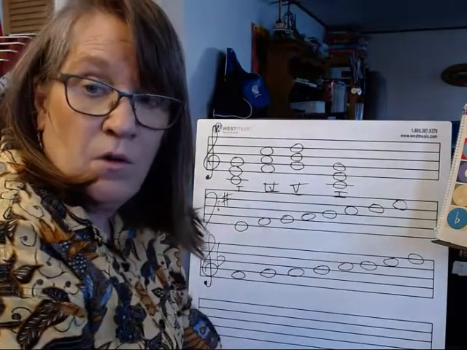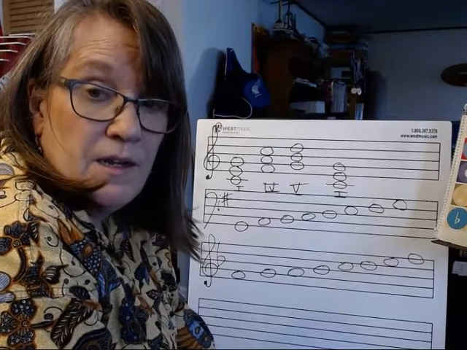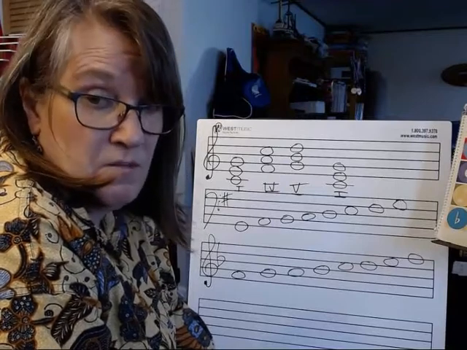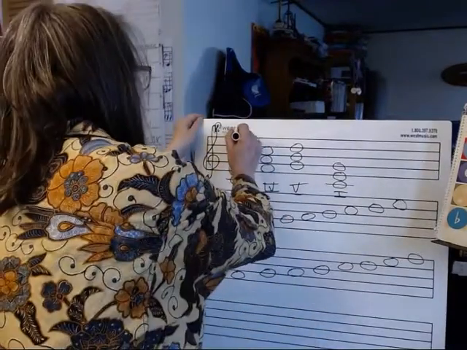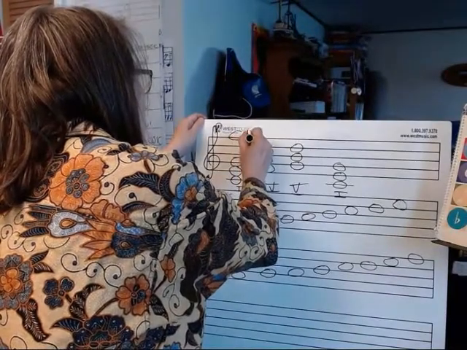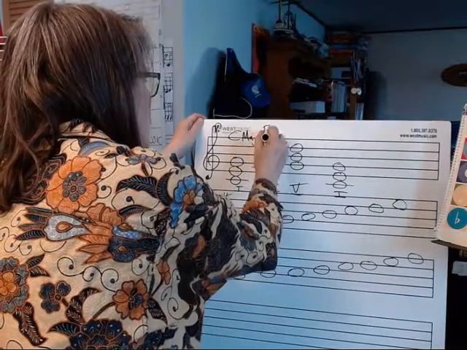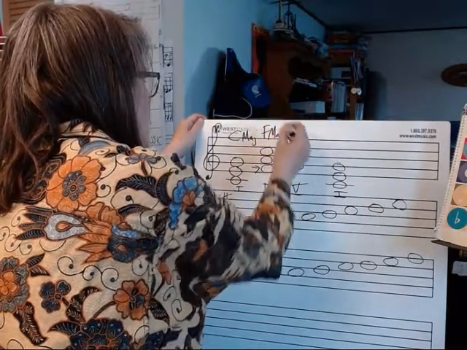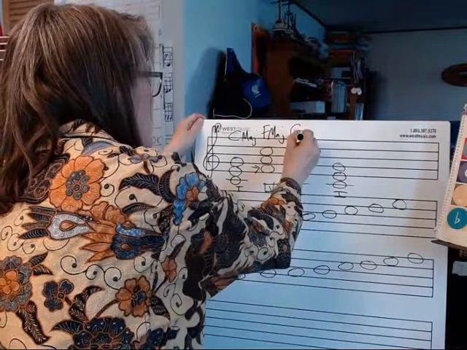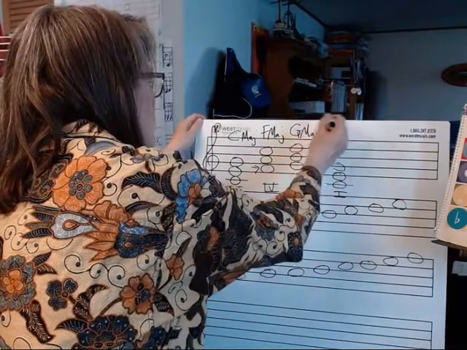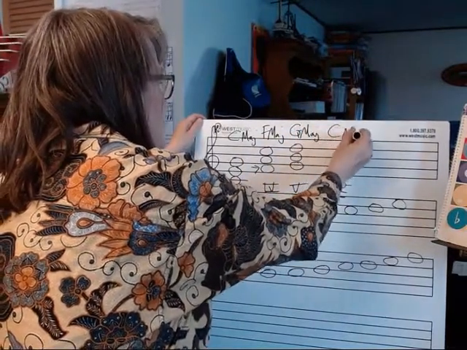How do you spell a chord? You look at the root. If it's a C major chord, it's a C major chord. So we're going to call it C. Here's an F, so we're going to call it an F. Here's a G, we're going to call it a G major. And then we're back to C major.